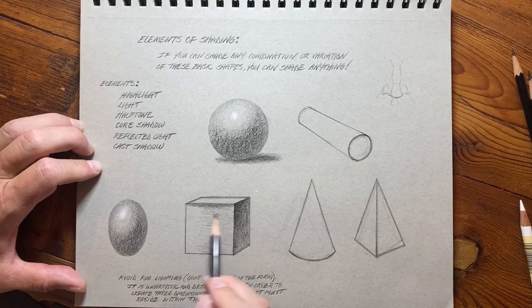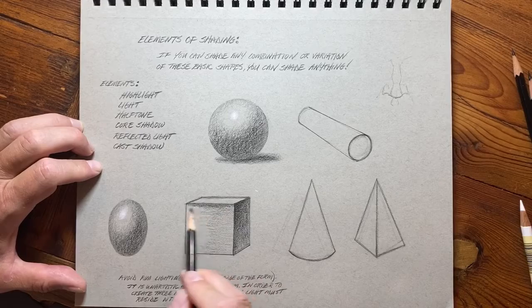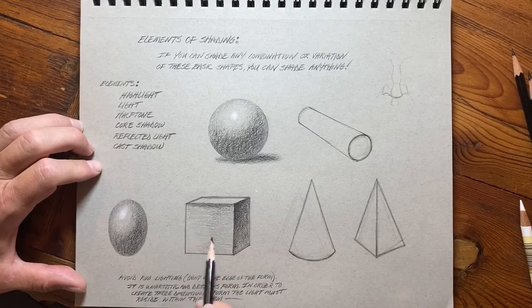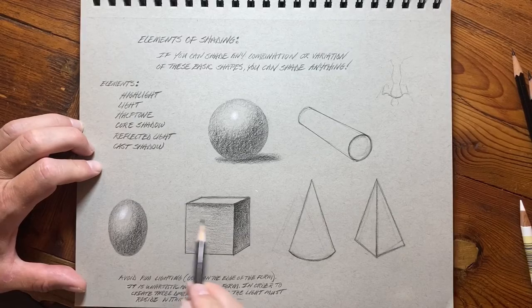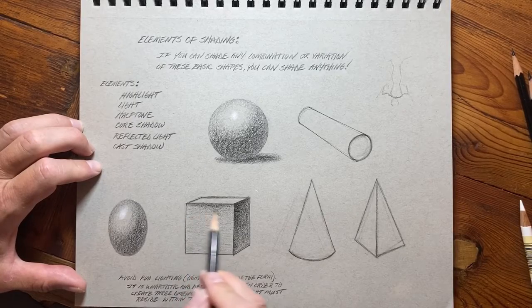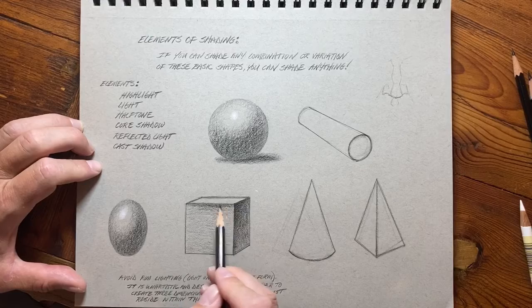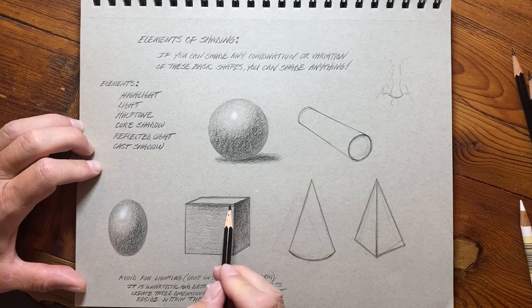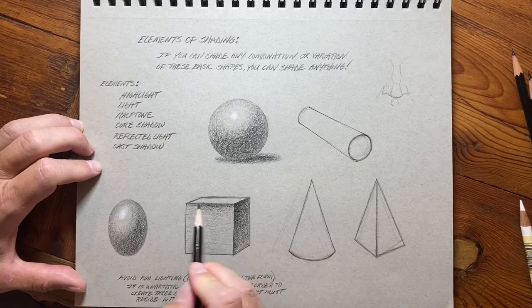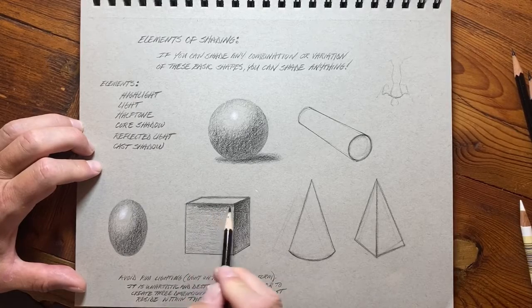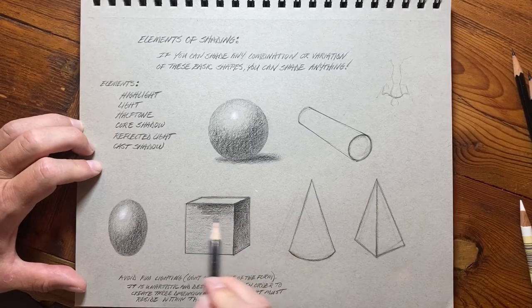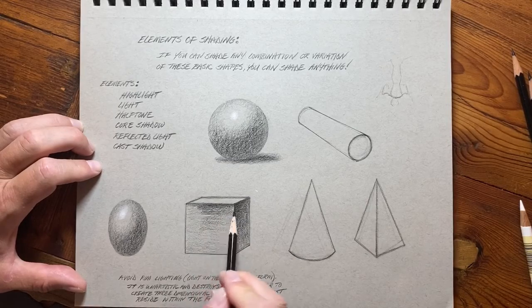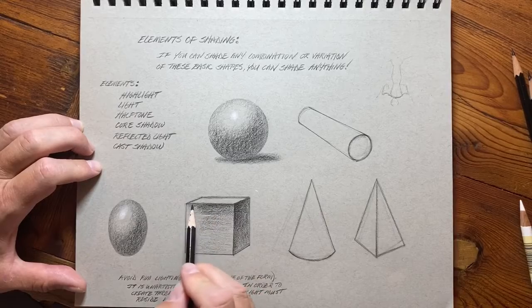All of this is going to fall into shadow. So let me get a tone on all of this. This is our half tone. Although it may not quite be as dark as this side, it's still going to be fairly dark. So let me just, so that we distinctly have a side plane and a top surface, let me darken that.